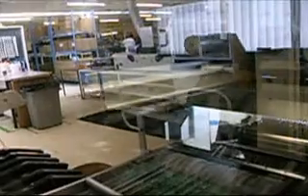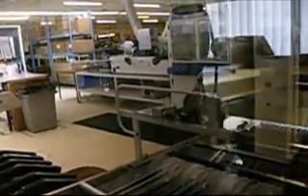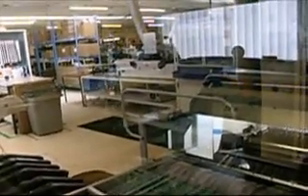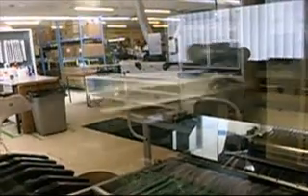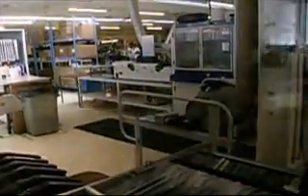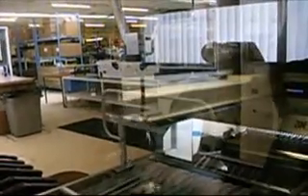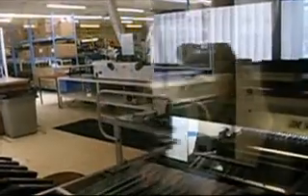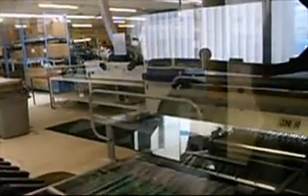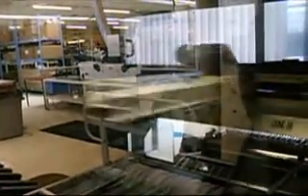Selecting nozzle, because you've got different components with a different pickup point, so we use a different nozzle to pick those components. After placing a set of components, you have to go back and select a different nozzle.